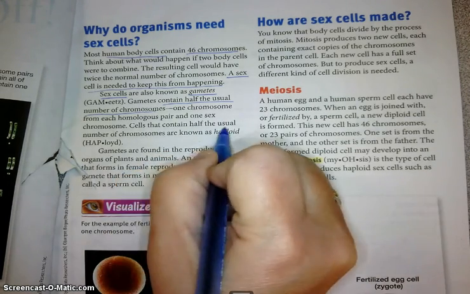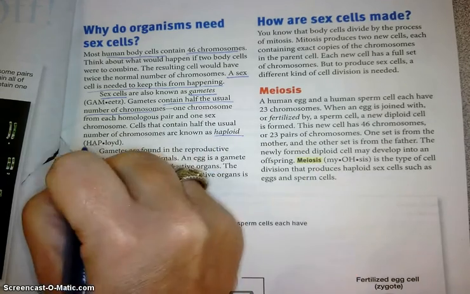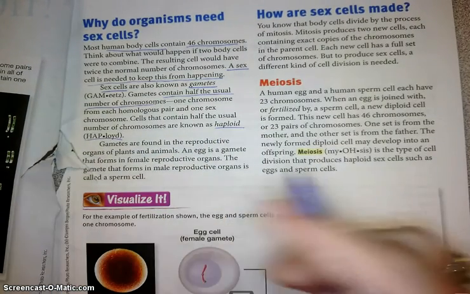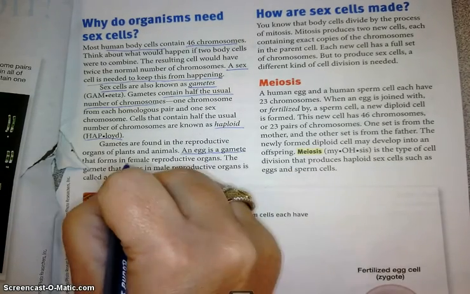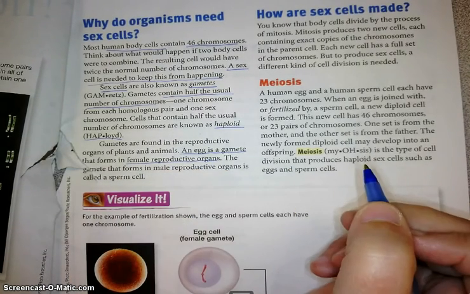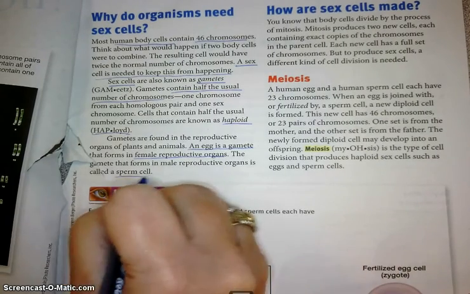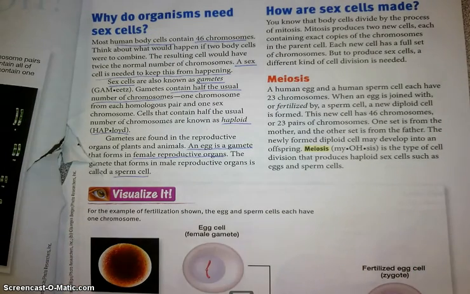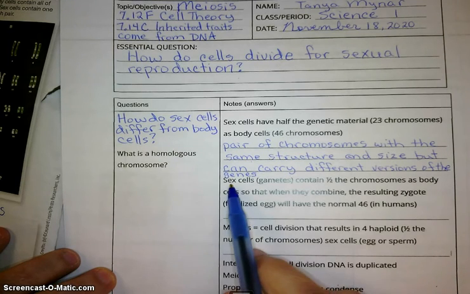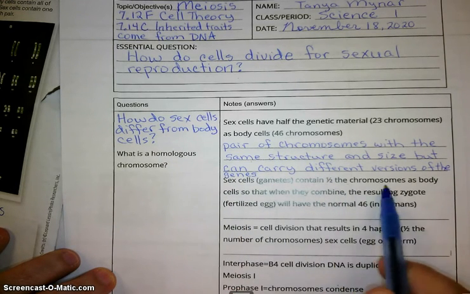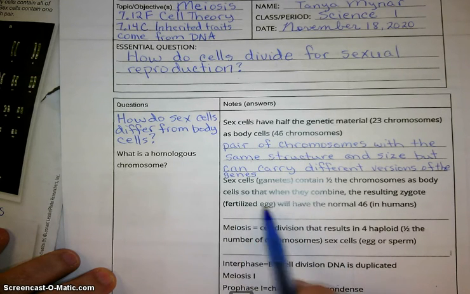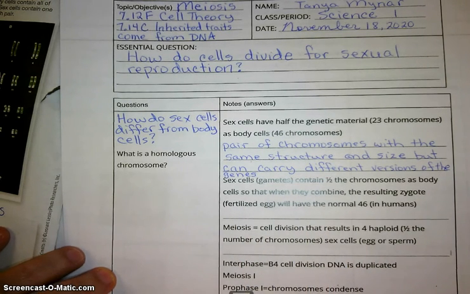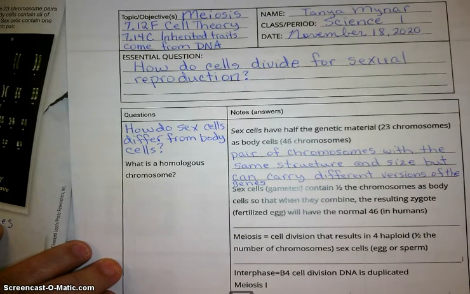Cells that contain half the usual number of chromosomes are known as haploid. Gametes are found in the reproductive organs of plants and animals. An egg is the gamete that forms in the female reproductive organs, and the gamete that forms in male reproductive organs is called the sperm cell. So the answer was sex cells, or gametes, contain half the chromosomes as body cells, so that when they combine, the resulting zygote, or fertilized egg, will have the normal 46 in humans. The question is, why do organisms need sex cells?